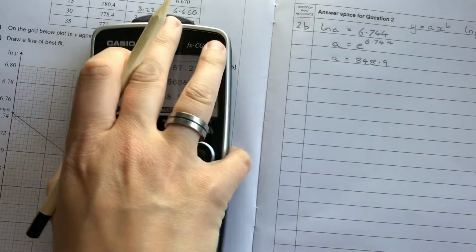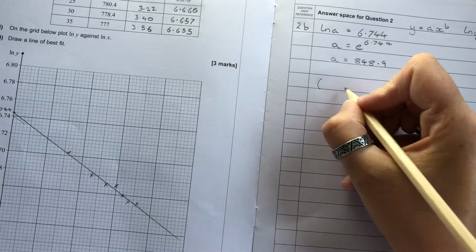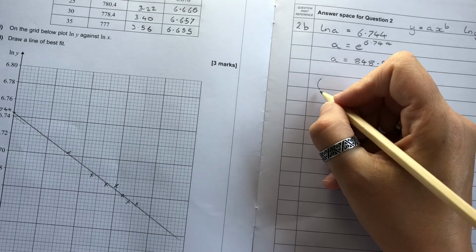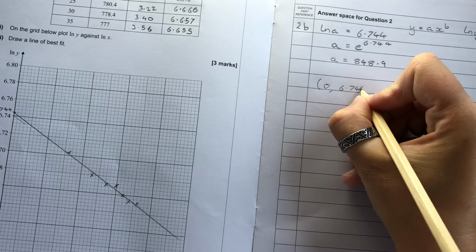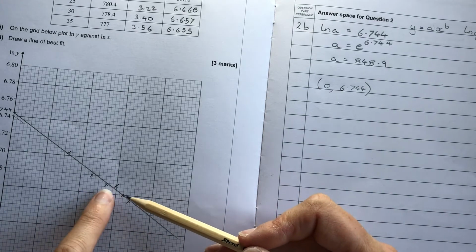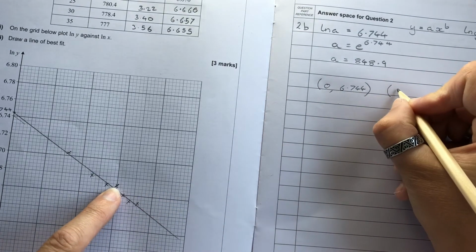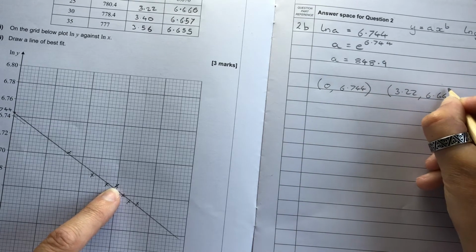And then we need our gradient. So the 2 points that we can use for our gradient would be 0, 6.744, and a second point, we'll take the 3.22, 6.66.